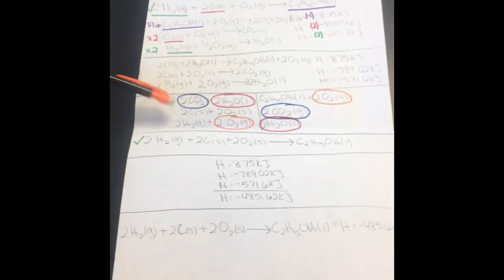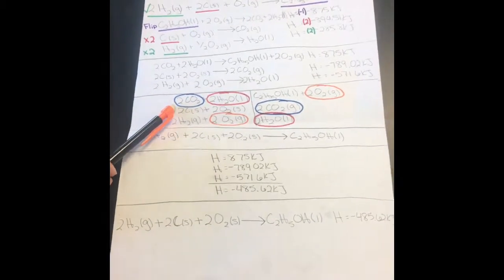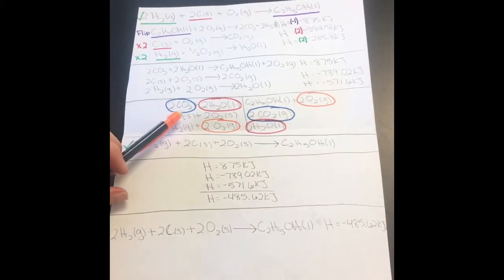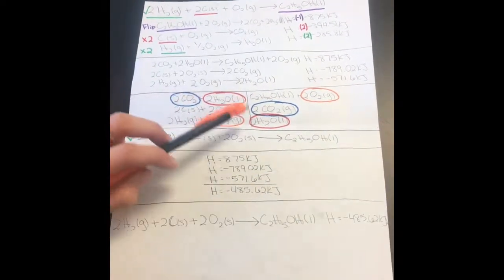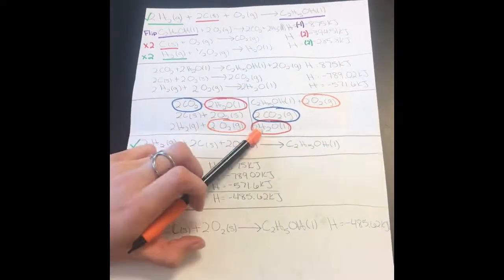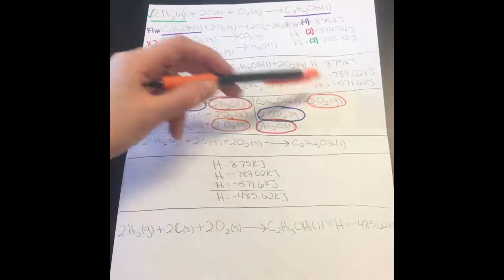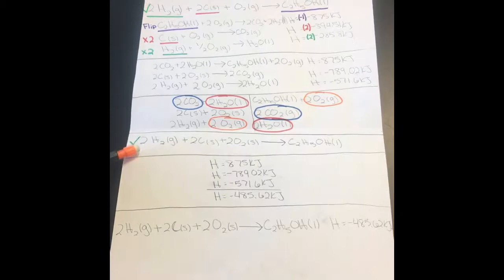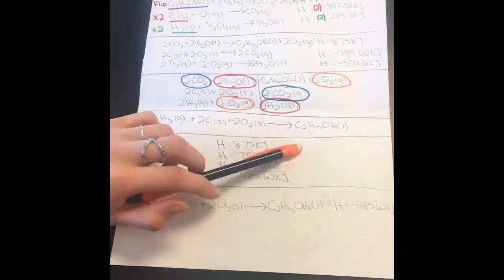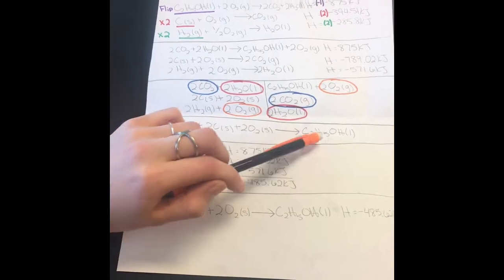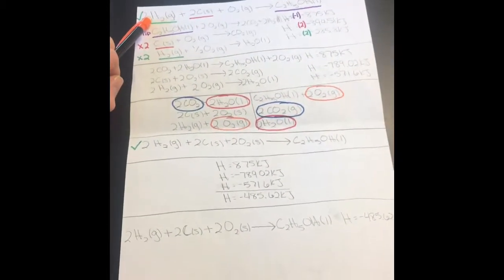Then you have to cancel out everything. On the reactants and the product side, there's 2CO2 and 2CO2 right there, so those will cancel out. Then the 2H2O and the 2H2O cancel out, and the 2O2 and the 2O2 cancel out, which means that you're left with 2H2 plus 2C plus O2 with the product of C2H5OH, which is exactly the same equation that you were initially given.